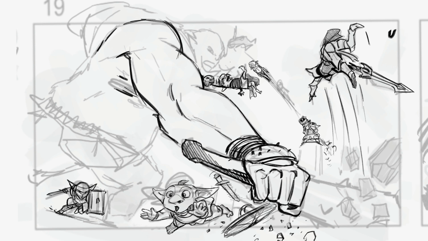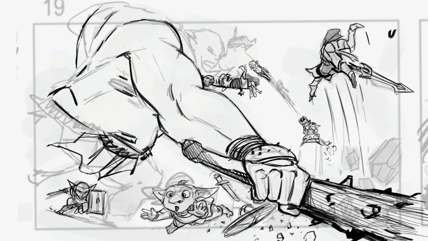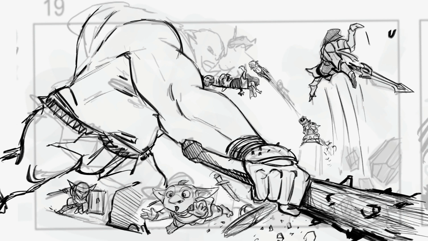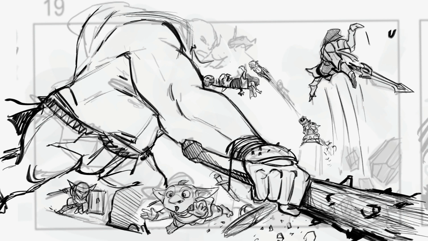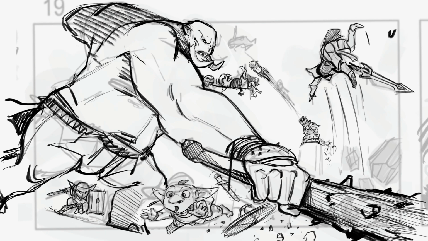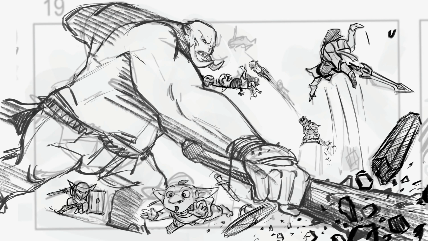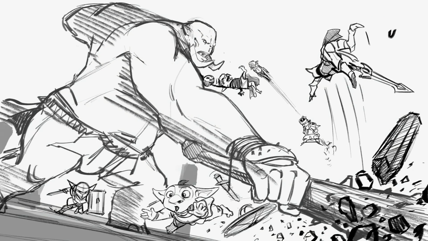But it works perfectly well in a static image, and it helps to sell the scale and the drama and the stakes that are at play here. So I think it works as a single image to convey that. So that's why I've chosen this one. And again, when we come to laying in those flats, it's just about having that ogre dominate the space.